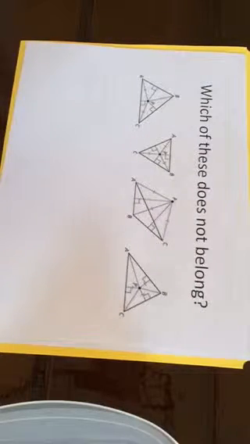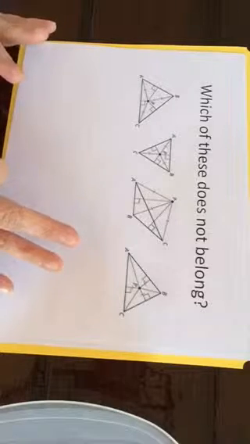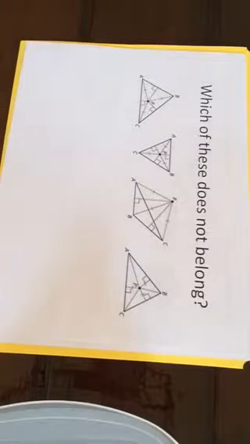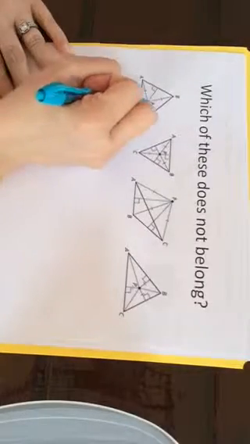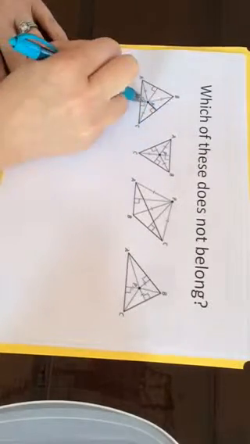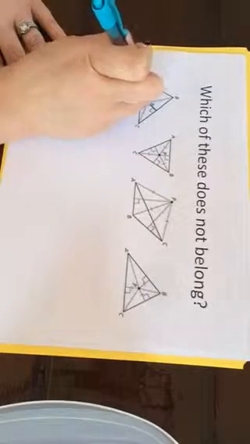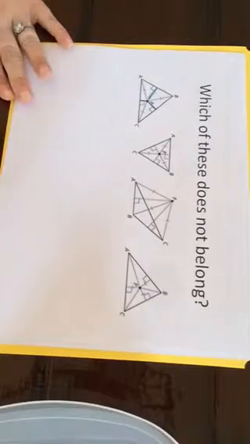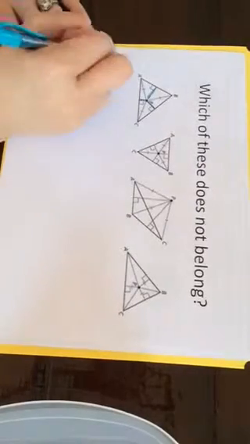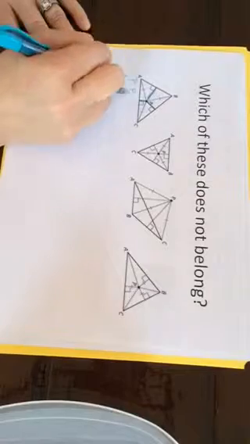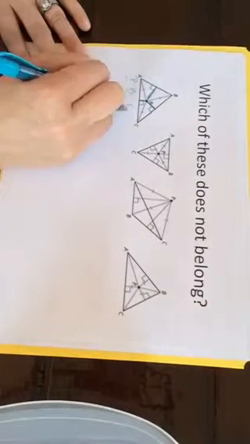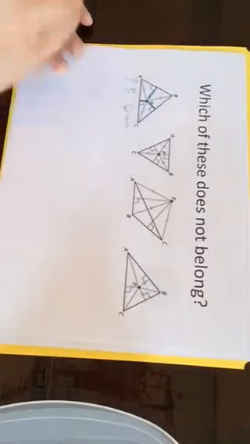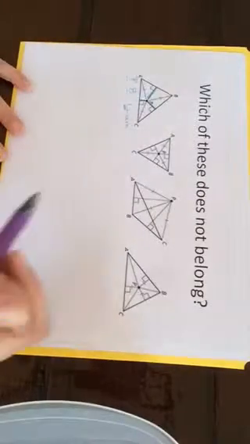Which of these does not belong? You have to be very careful about what segments you're looking at here, okay? So the first one that we're looking at, you need to see that these that I'm highlighting in blue, these are my perpendicular bisectors. And so if I'm drawing perpendicular bisectors, then I must be looking at the circumcenter. If I'm looking at the circumcenter, his property is that he is equidistant to the vertices.